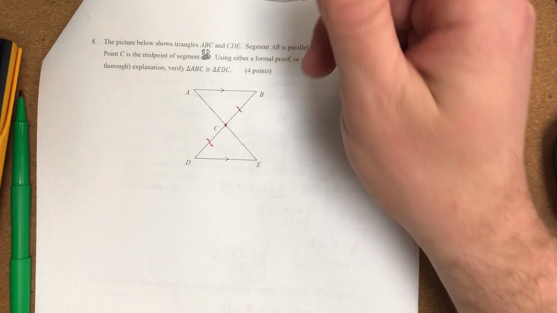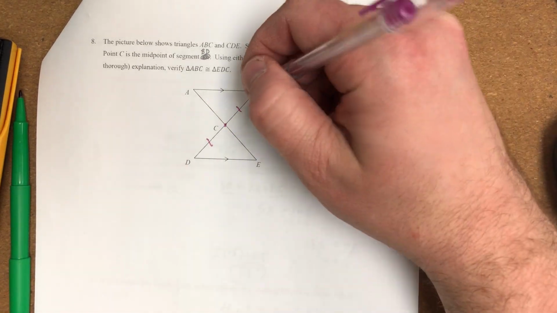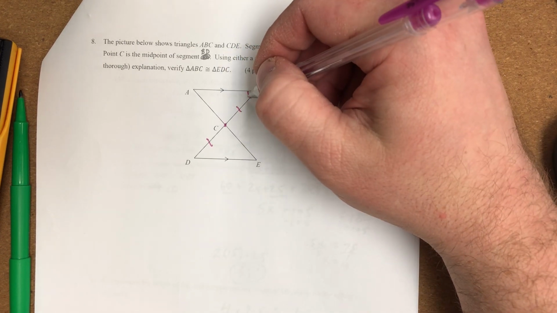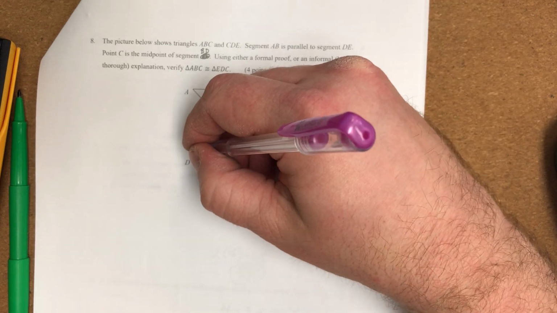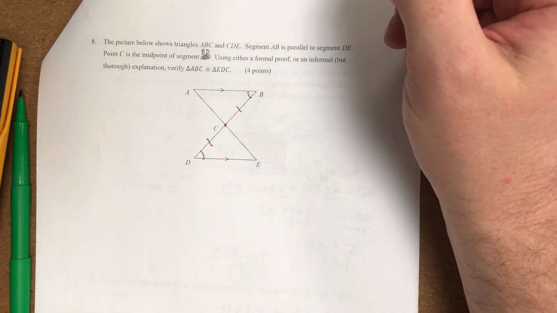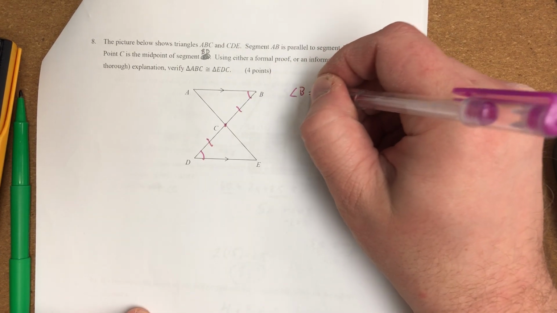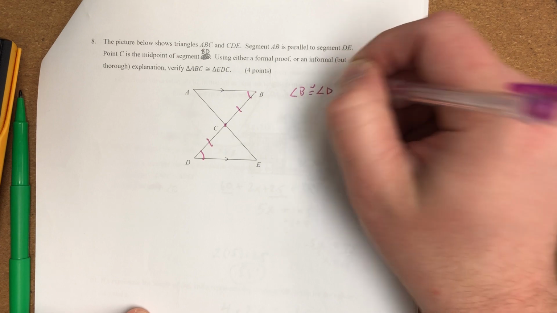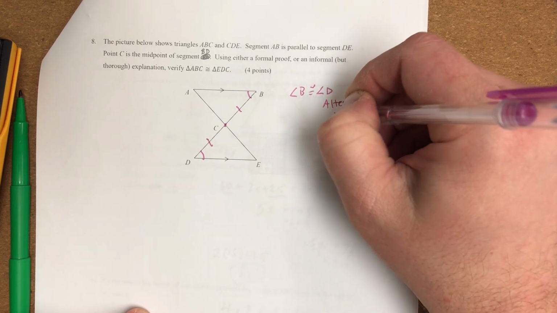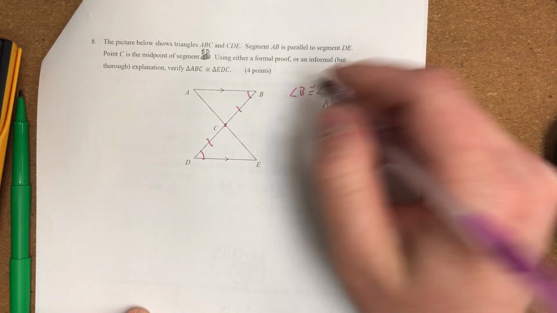So first thing I know is that since I have parallel lines and this transversal cutting here, that angle and that angle have to be equal to each other. That's called alternate interior angles. So I could say angle B is congruent to angle D because they're alternate interior angles. So I know that's true.